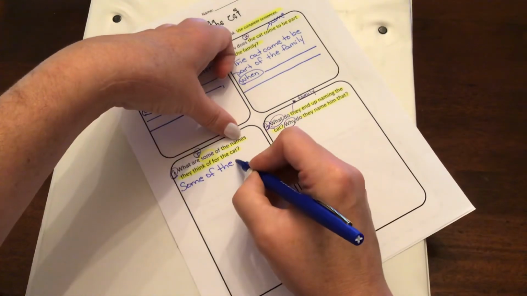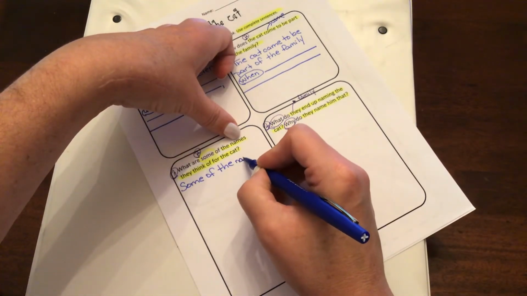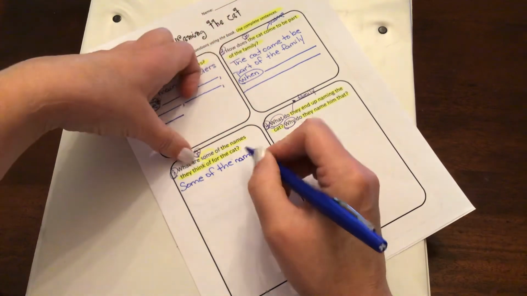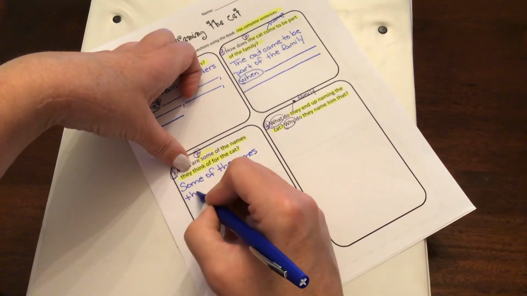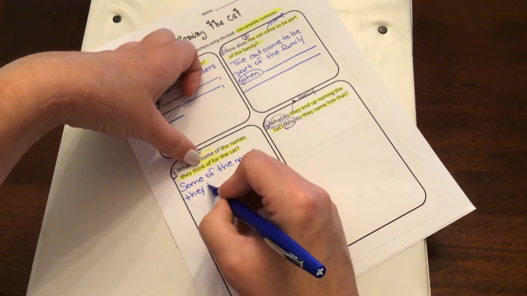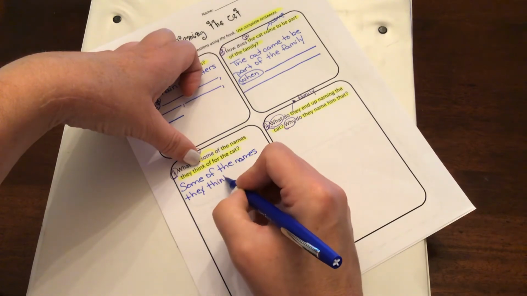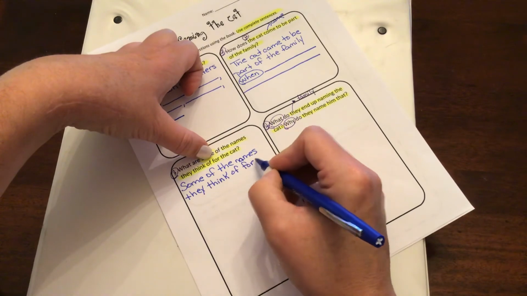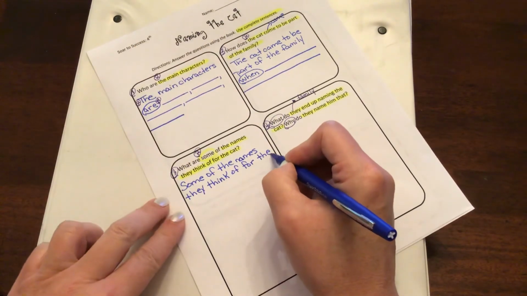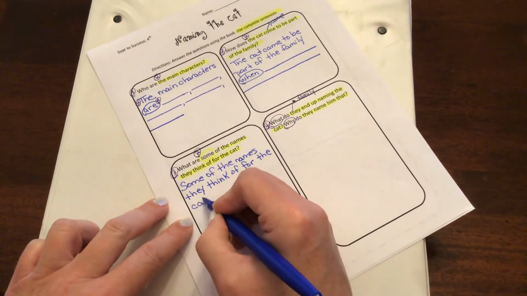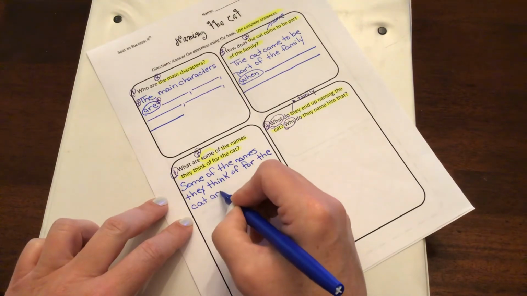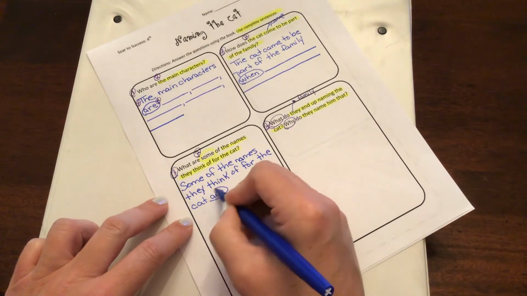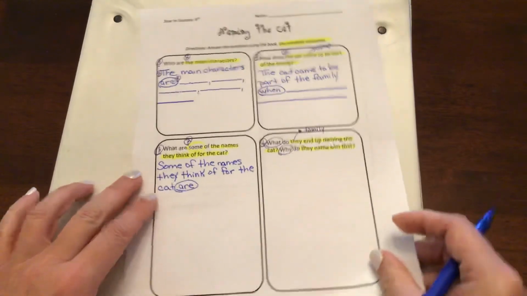And I'm going to use are again as a transition word.